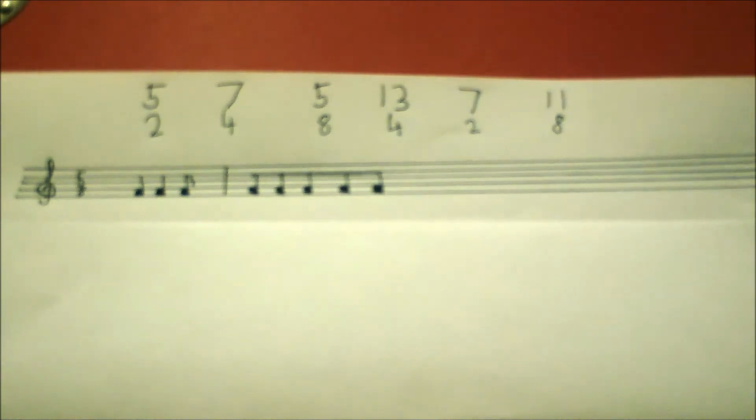But when I play another time signature, you will see that again your mind will immediately start filling in blanks where there are none, because it will recognize more beats or fewer beats than it's supposed to be. This one I'm going to be playing is 13/4.